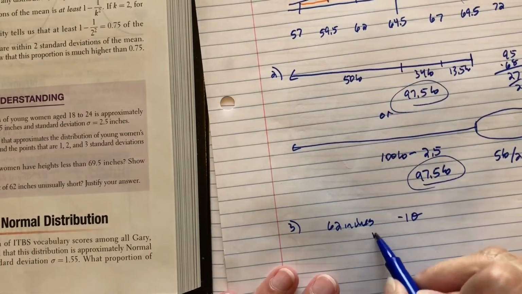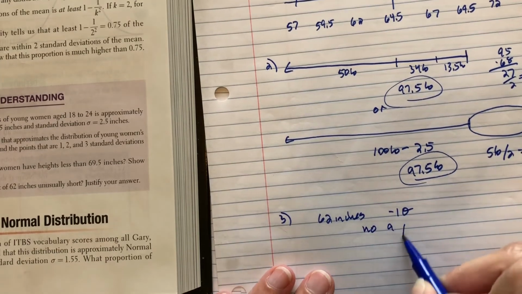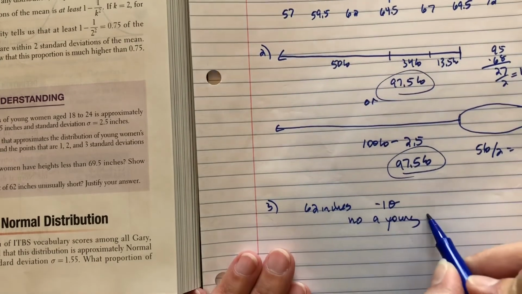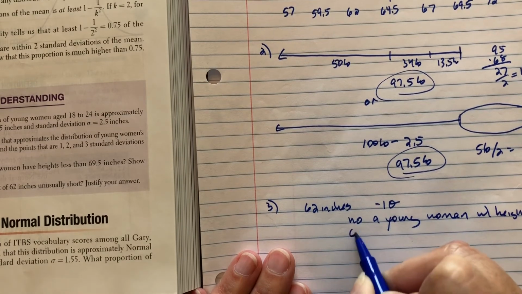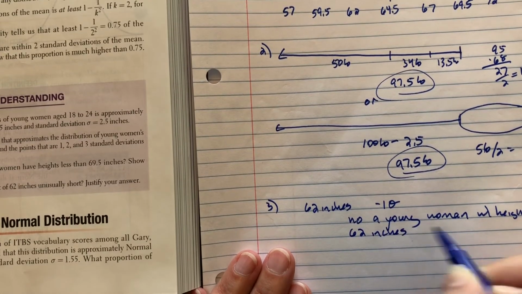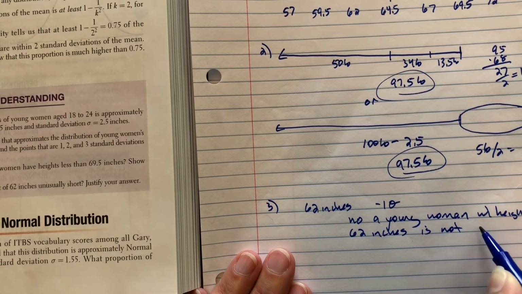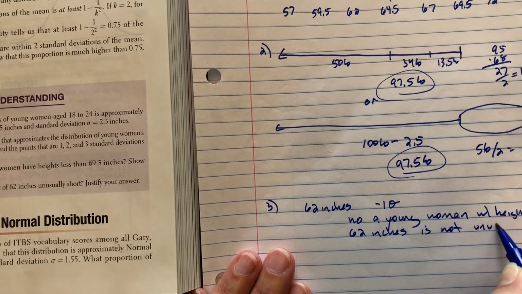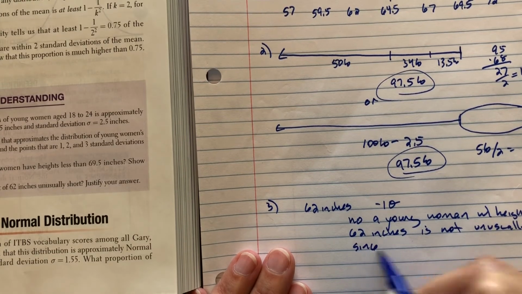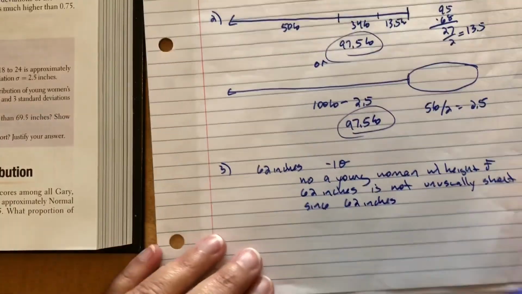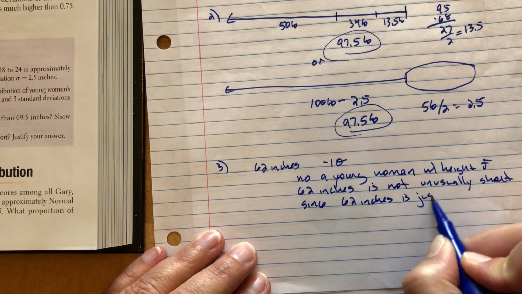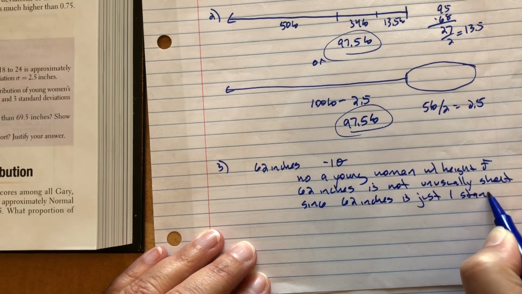So we're going to say no. A young woman with a height of 62 inches is not unusually short, since 62 inches is just one standard deviation below the mean.